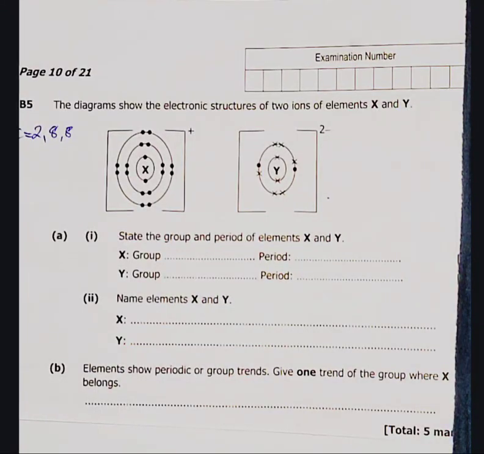Welcome. In this lesson we are looking at science paper 2, which is chemistry.